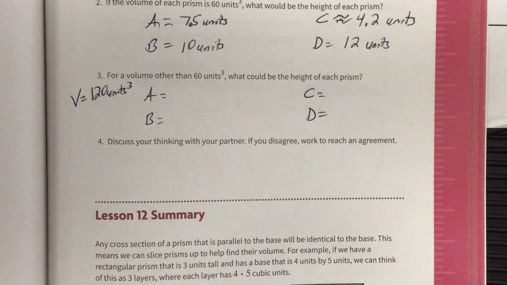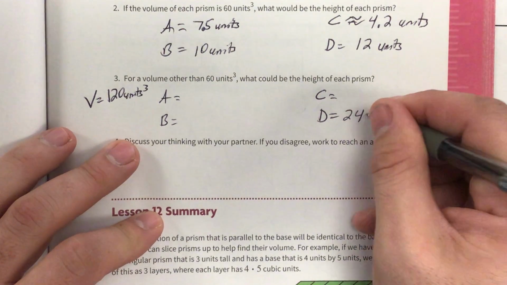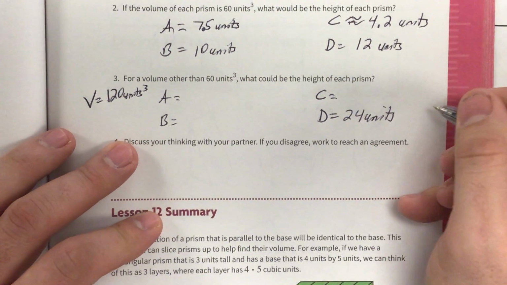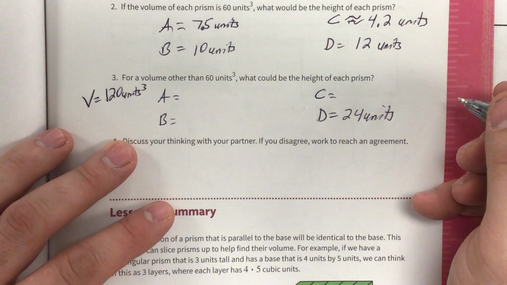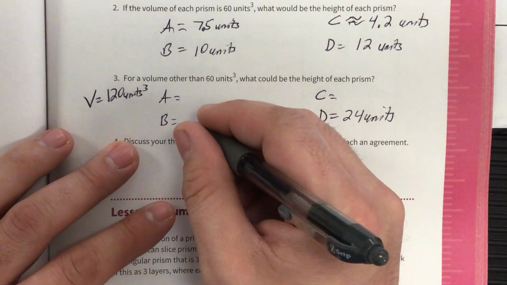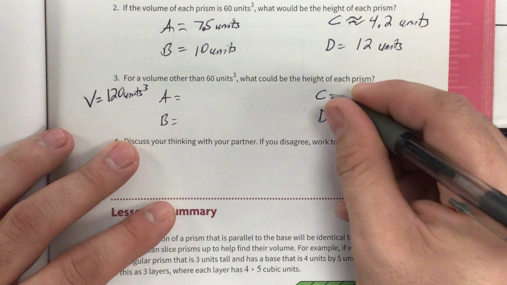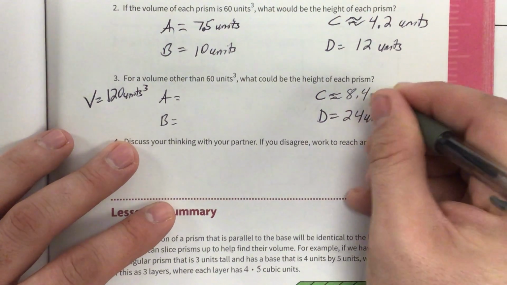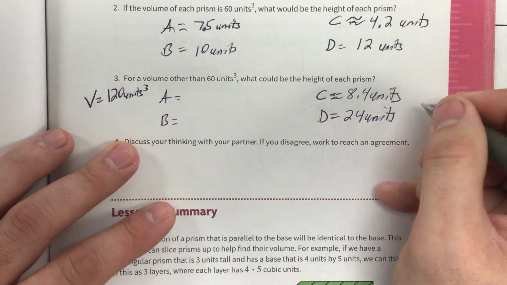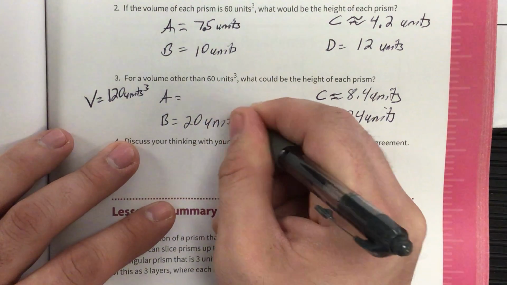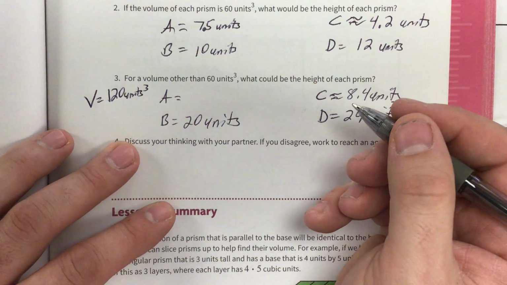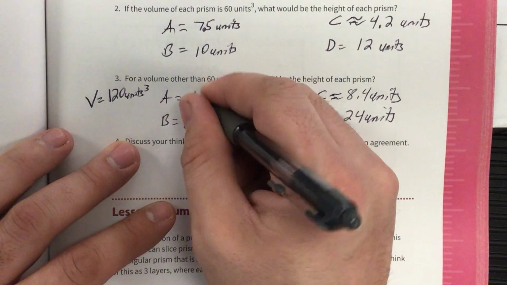Georgia, give me one. D is 24 units. Autumn. C would be 8.4 units. Sophia. D would be 30. Jonas. A would be 15 units.